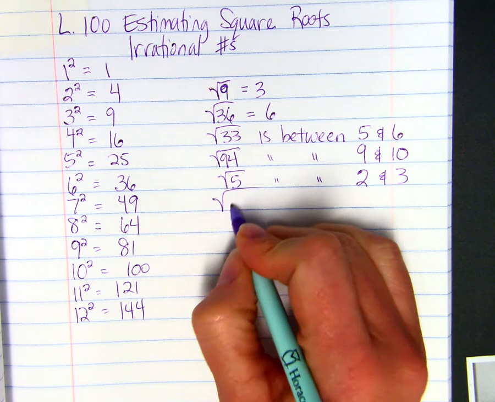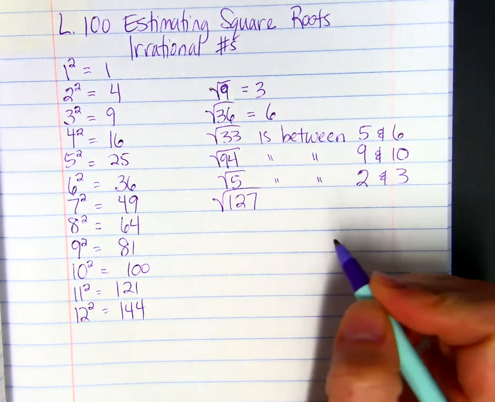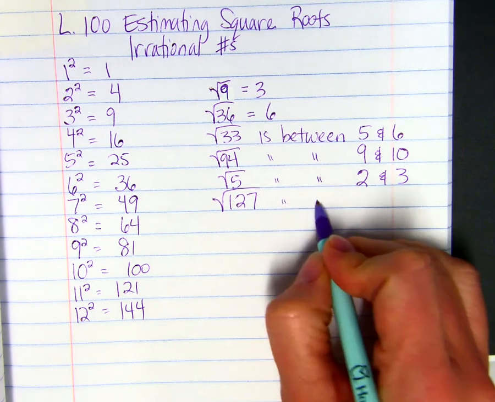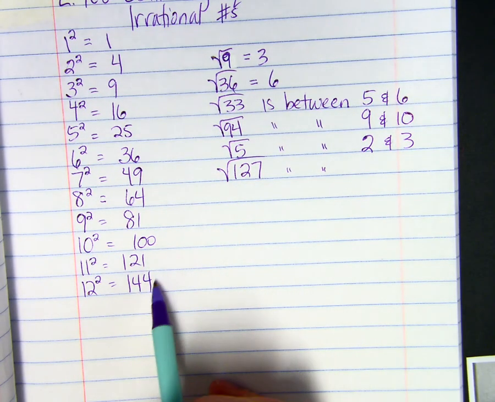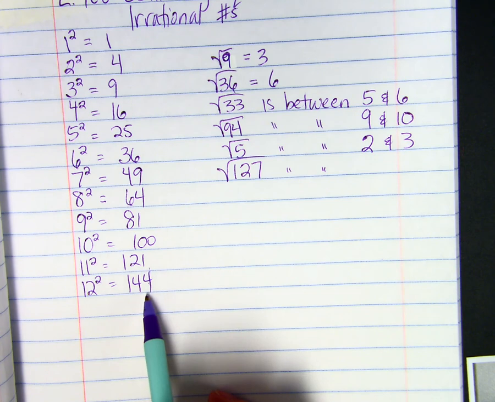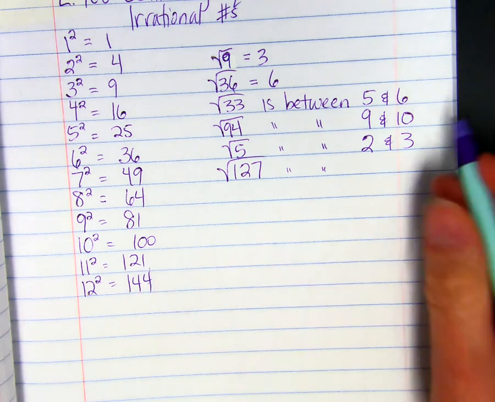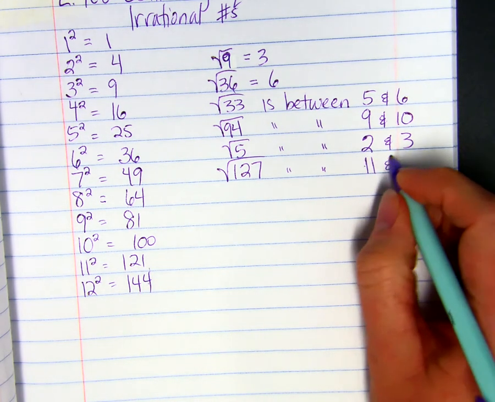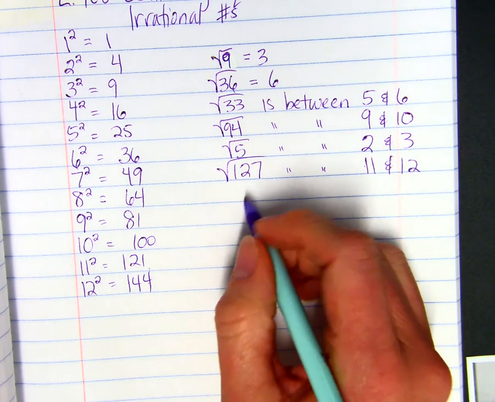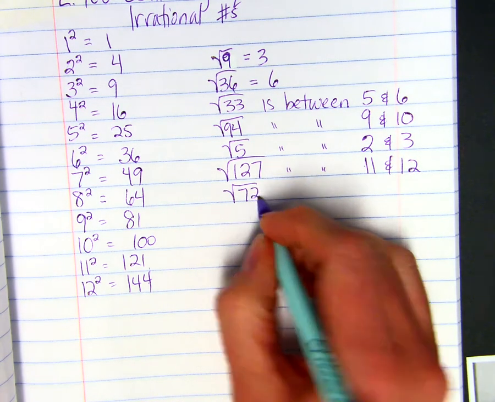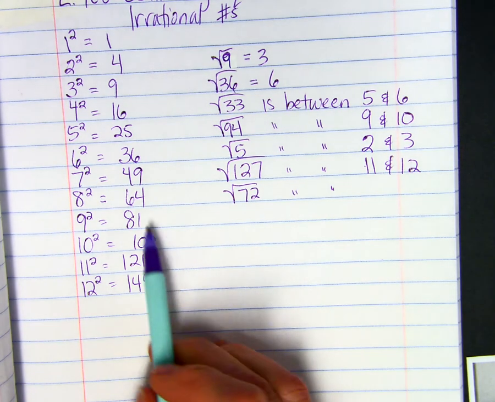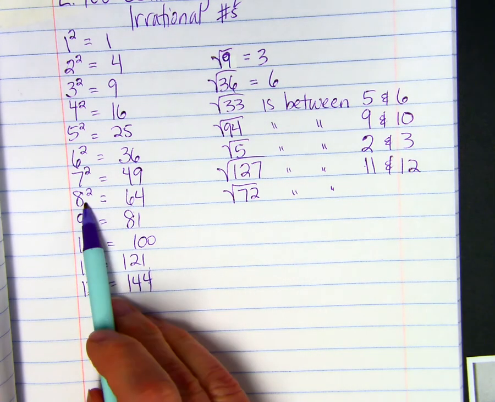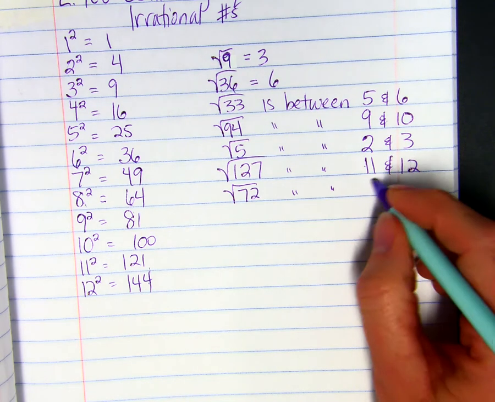And the square root of 127. So we come down here, we look, 127 is bigger than 121, smaller than 144. So it's going to be between 11 and 12. And I'm going to do one more example. Square root of 72. So we just find where 72 would fall, and it's between those 2 numbers, 8 and 9.